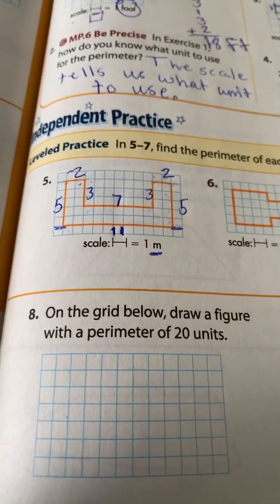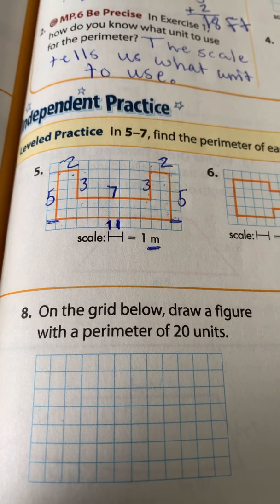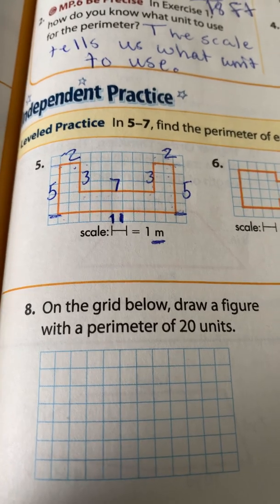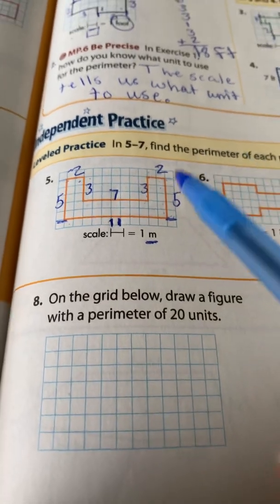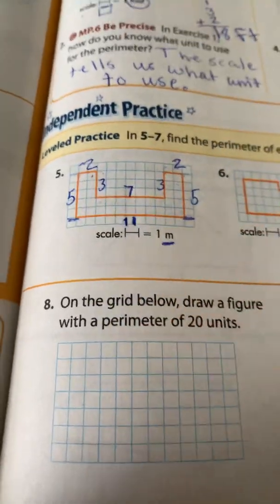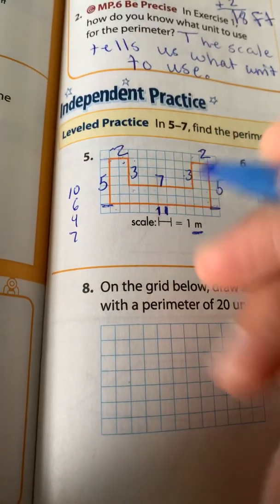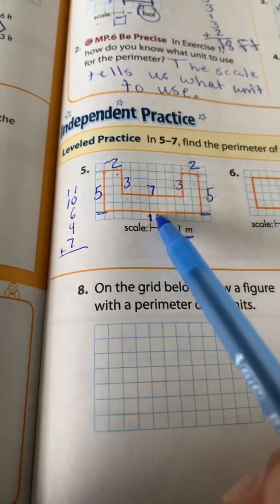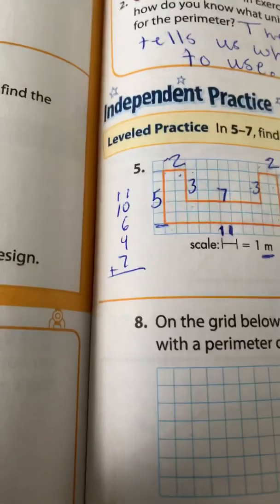So, Riley, what do you do with 2, 2, 3, 3, 7, 5, 5, and 11? You add them. Very good. All right, boys and girls, this one's pretty easy. Let's add our doubles here. 5 plus 5 is 10. 3 plus 3 is 6. 2 plus 2 is 4. And then we would add the 7 and the 11, the other numbers we haven't added. Again, you can write out 11 plus 5 plus 2 plus 3 plus 7 plus 2 plus 3 plus 5 if you wanted. I combined our doubles because double facts you guys should know.